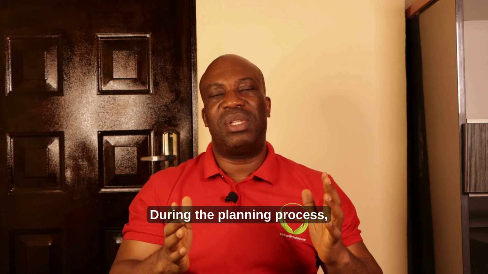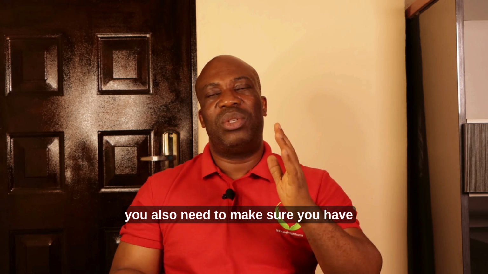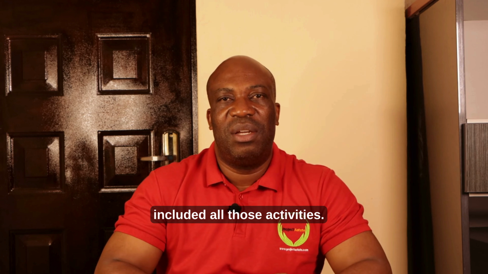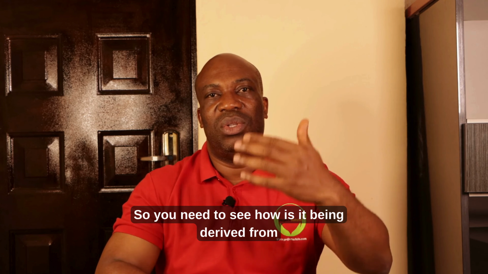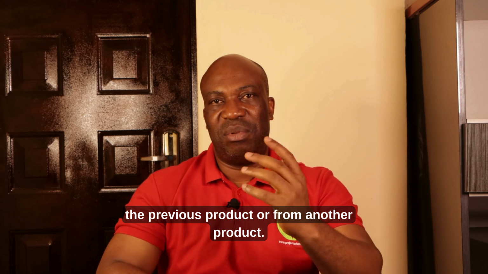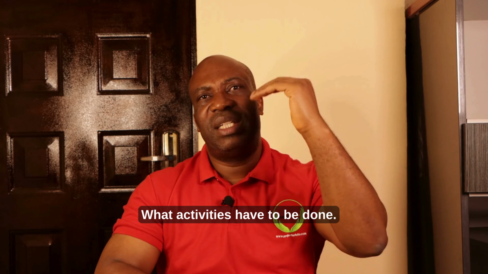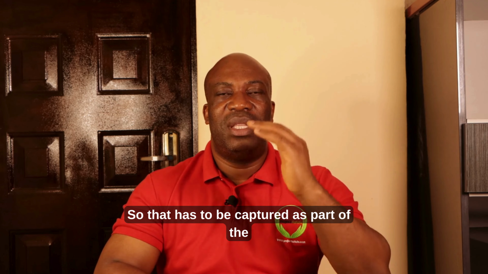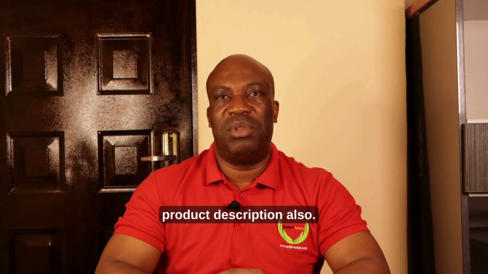During the planning process, you also need to make sure you have included all those activities, because it's a derived product. So you need to say, how is it being derived from the previous product or from another product? What activities have to be done? So that has to be captured as part of the product description also.